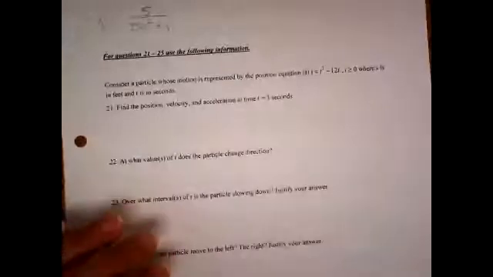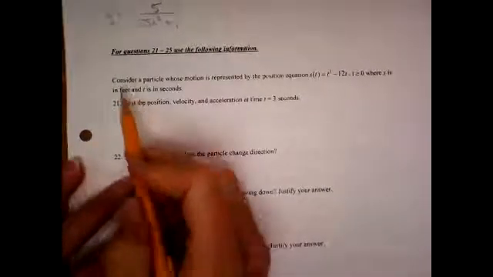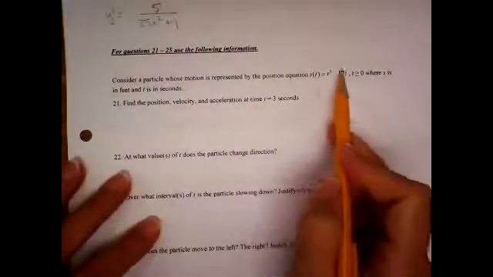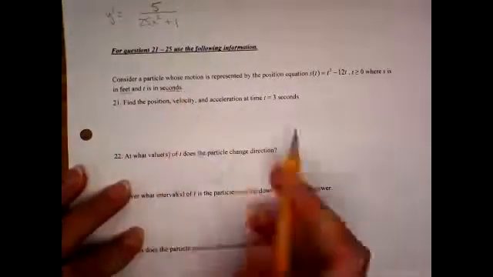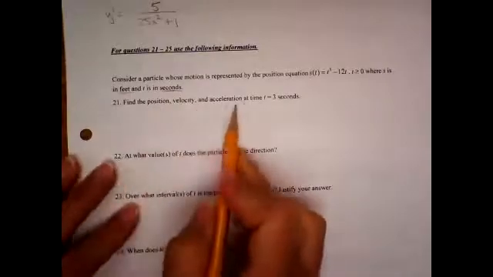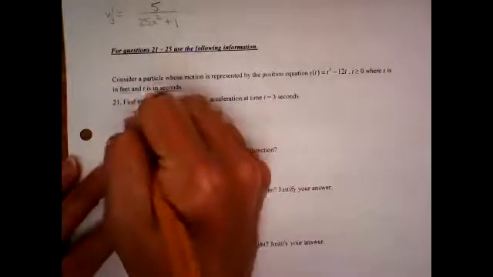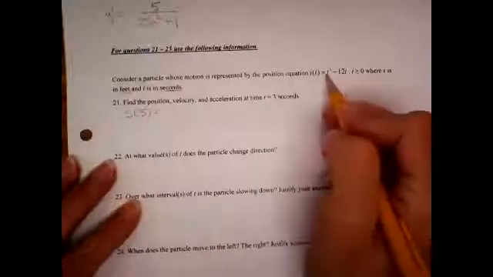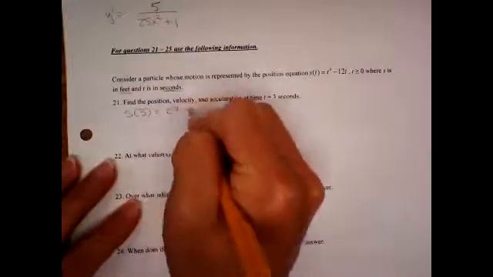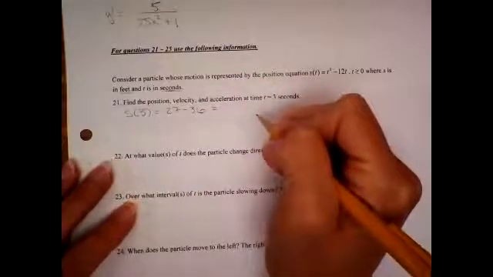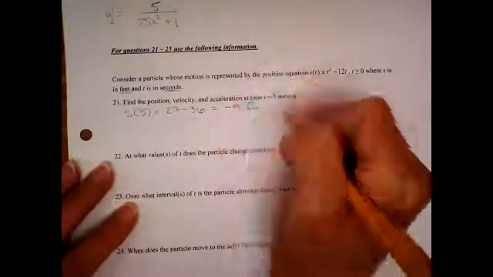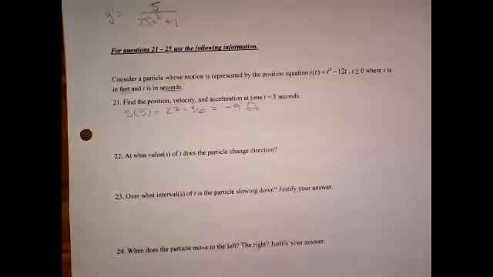All right, so now we have particle motion, all our velocity and acceleration. We're going to use this position equation. We have feet and we have seconds, so make sure you put units for all of these. Find position, velocity, and acceleration at 3. Right, so position at time 3. 3 cubed would be 27. Minus 12 times 3 would be 36. What is that? Negative 9 feet. It's okay for that to be negative. It means that your object is starting out to the left of center.